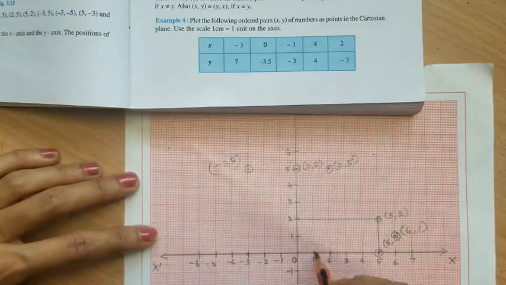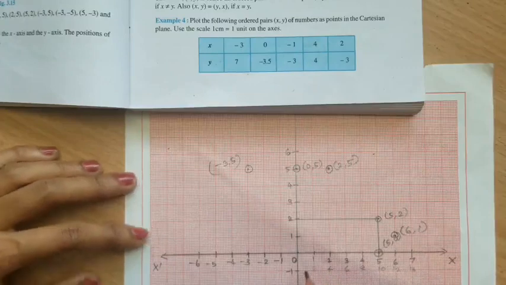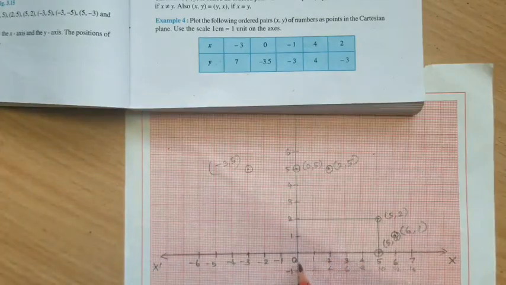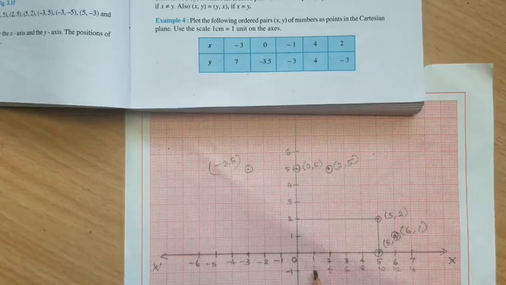If you take this first one as 2, then the next one will be 4: 2, 4, 6, 8, 10, 12, 14 like that. You can't take 0, 1, 2, then 4, 6, 8. If you are taking the double of the number, you have to take fully double: 2, 4, 6, 8, 10, 12, etc.